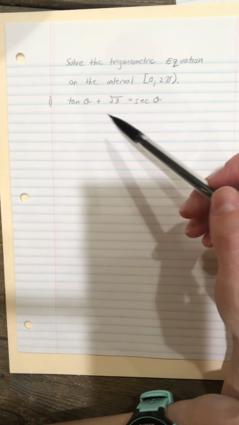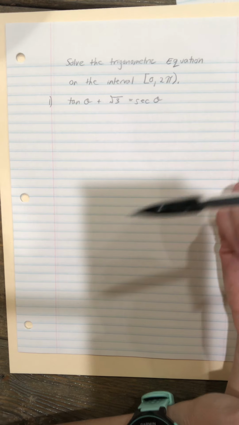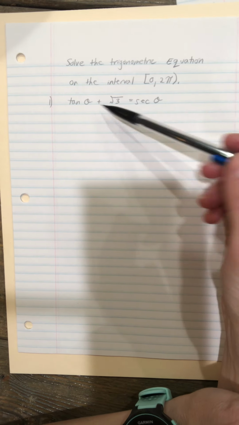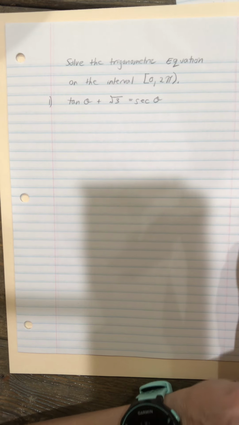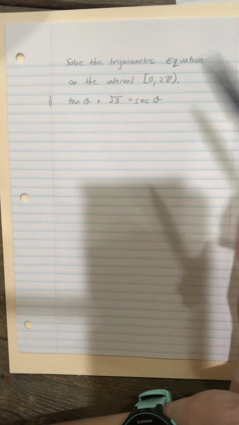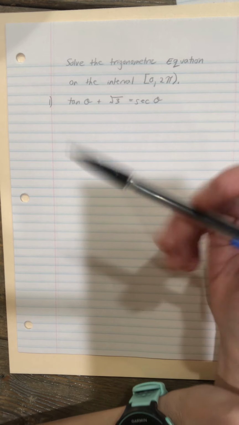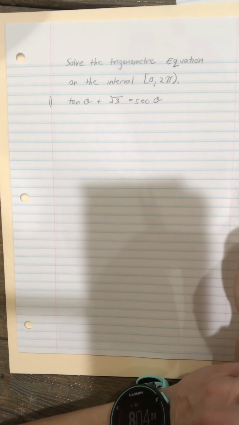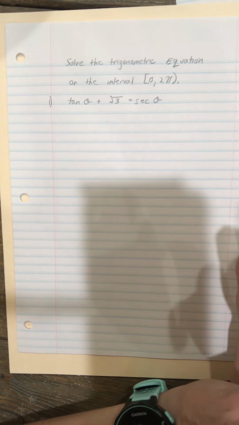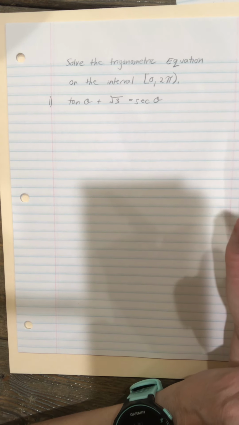Now what we have here is an equation: tan theta plus the square root of 3 equals secant theta. Anytime you have a function like this, I do not like having a tan theta and a secant theta. I would like to have the exact same trig function. Also, if I move the secant to the left, I would have three separate terms, and the only greatest common factor would be 1, so I couldn't factor out a trig function to make my life easier. So I need to figure out another strategy to solve this type of problem.